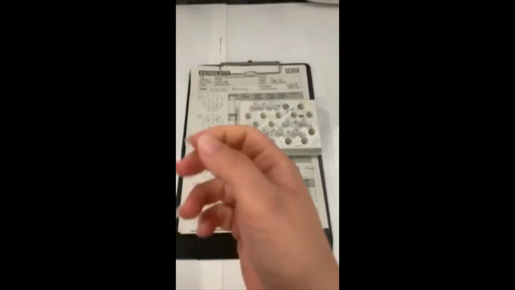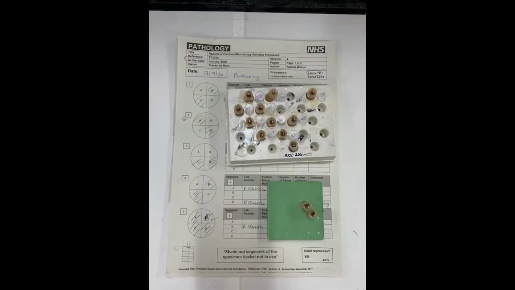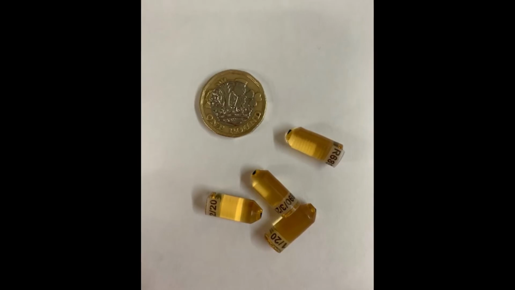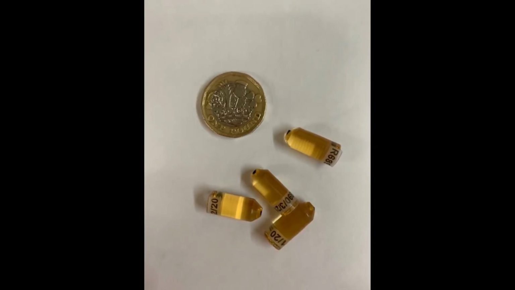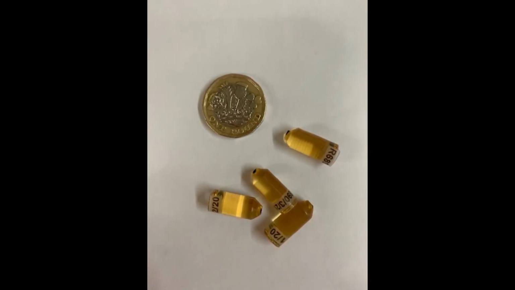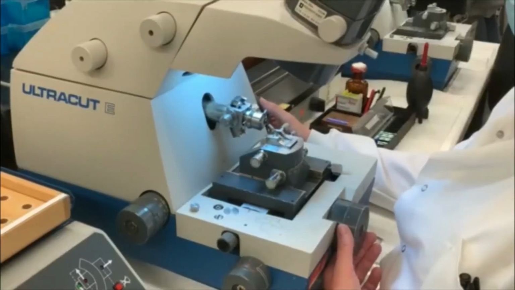This is different to the wax processing in routine histology. The tissue is embedded in liquid resin in shaped moulds, and the resin is allowed to harden overnight. The result is a block of hard resin with a small portion of tissue ready for sectioning.